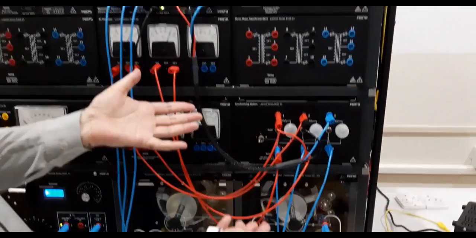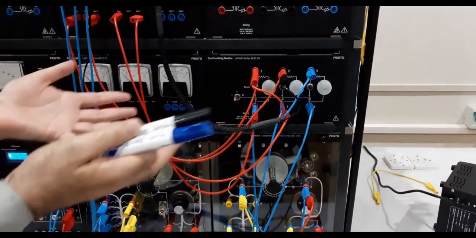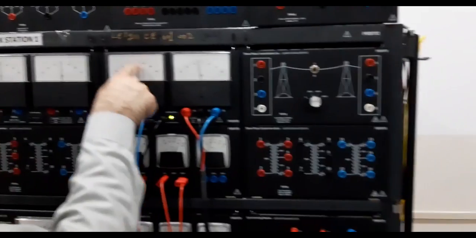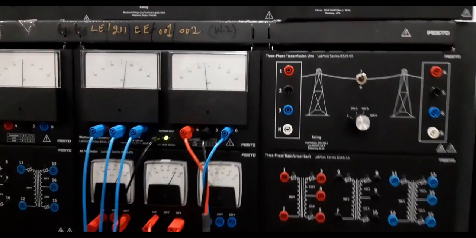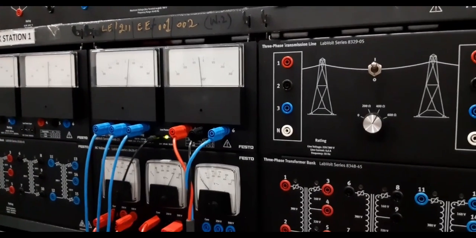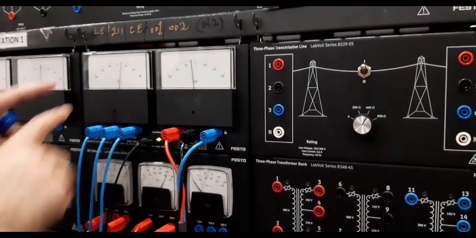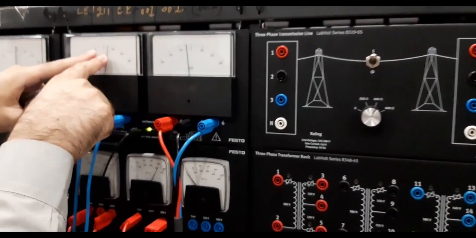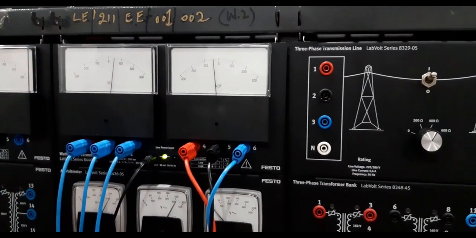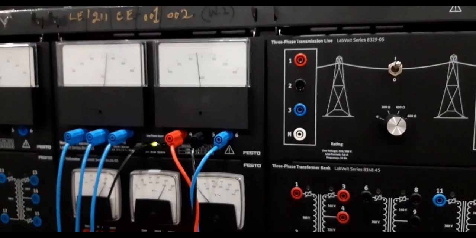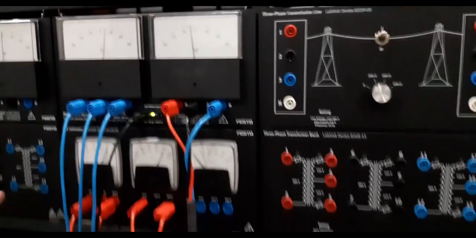It is load, because we know that the load consumes active power. So if it now starts consuming active power, it is no more a generator, but it is still there with the system, and it is now acting as a motor because it is consuming active power. So this is basically the demonstration of changing the field current.